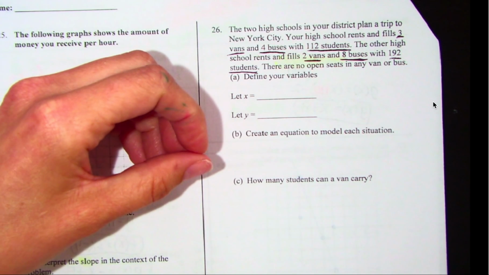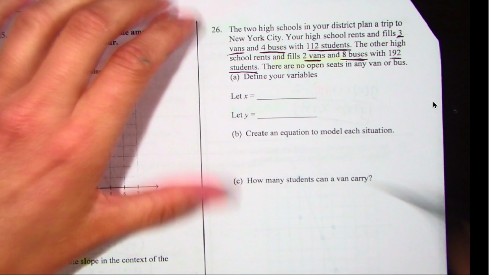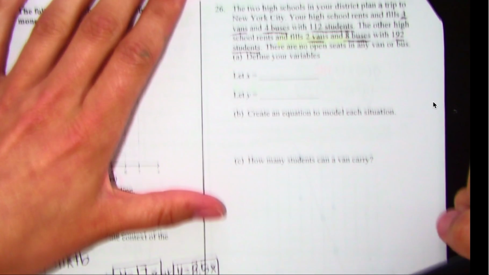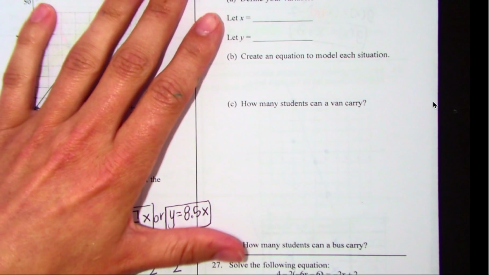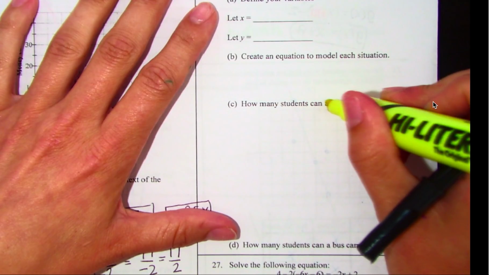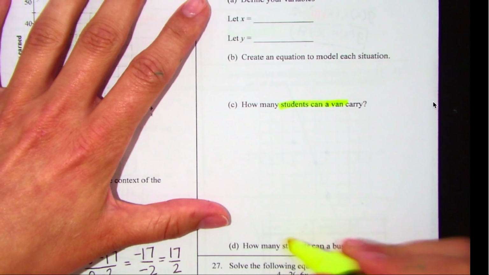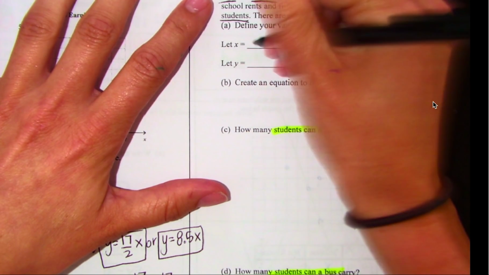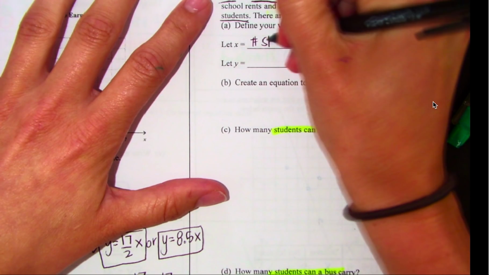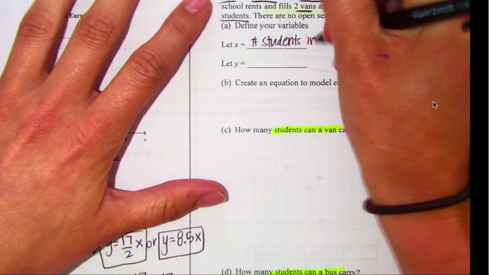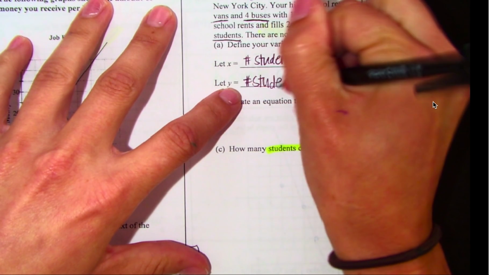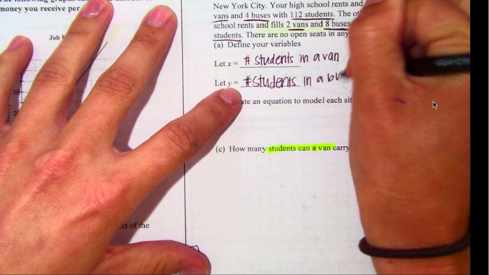Well, we don't really know what they're talking about. If you read ahead, how many students can a van carry, how many students can a bus carry? Once you read these questions, hopefully it is very clear what they're asking us. We're talking about students in a van, and we're talking about students in a bus. So those are going to be our variables. We can let x be the number of students that can be in a van, and we'll let y be the number of students in a bus, since those are the 2 things they're asking us for, if you weren't able to catch that up here.